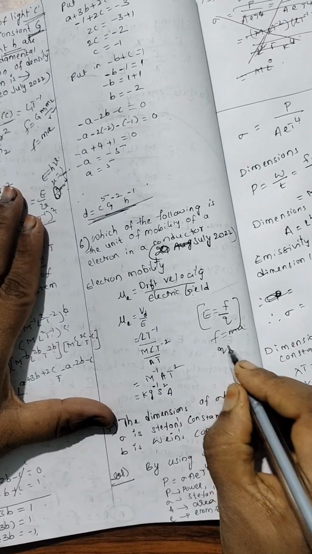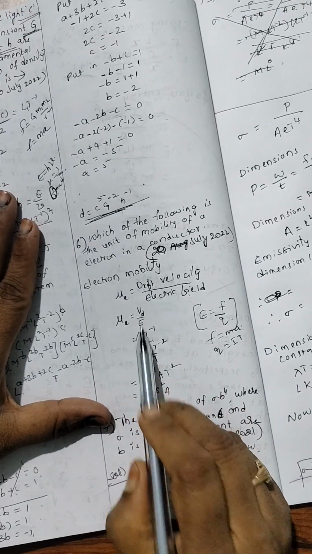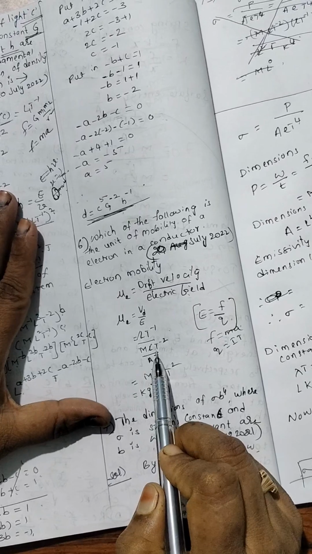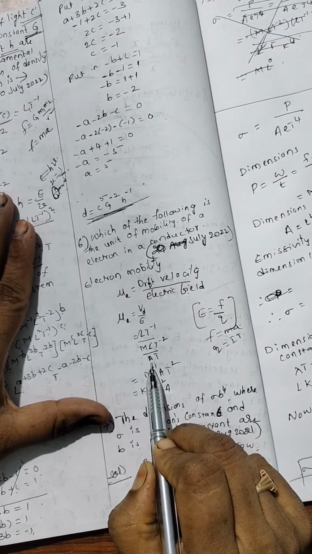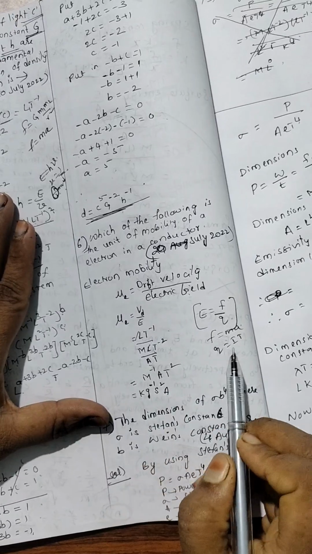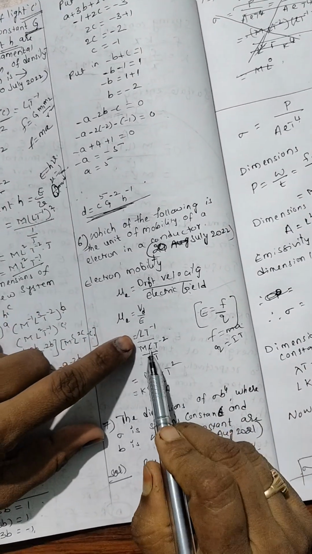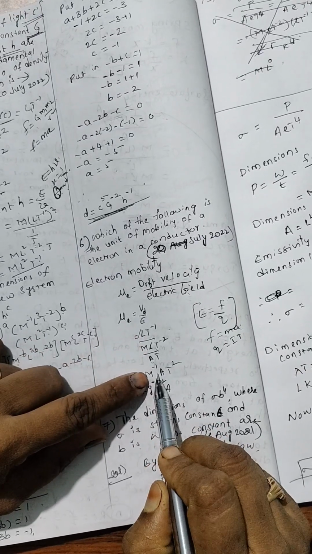Alright. Charge means what? Current into time. So writing all this: velocity LT minus 1 divided by M into acceleration LT minus 2 divided by current ampere, fundamental unit ampere, and T only, time. So now what cancels? L, L cancels. You see 1 by M is written as M minus 1.